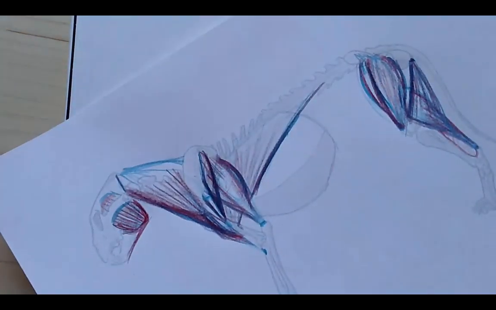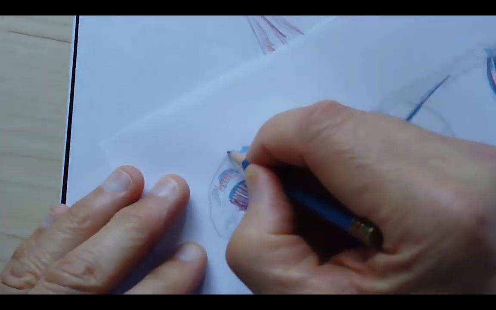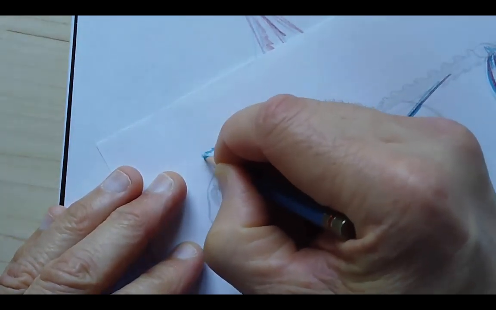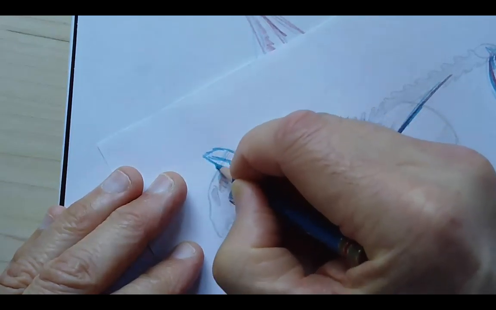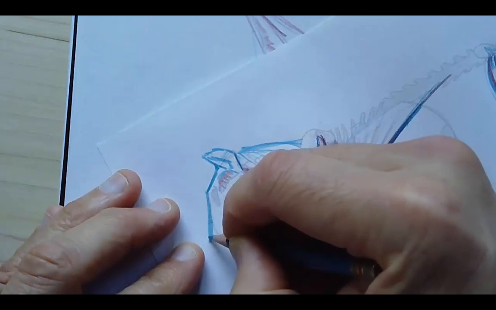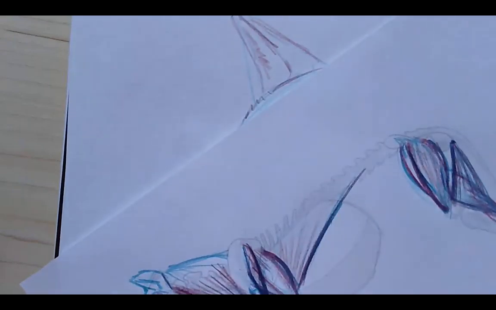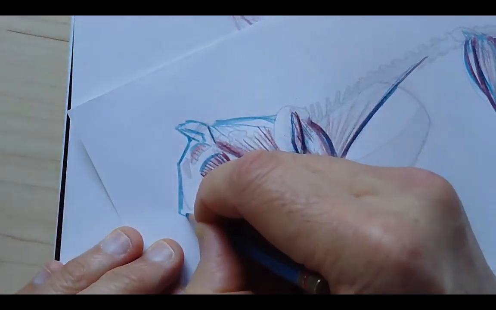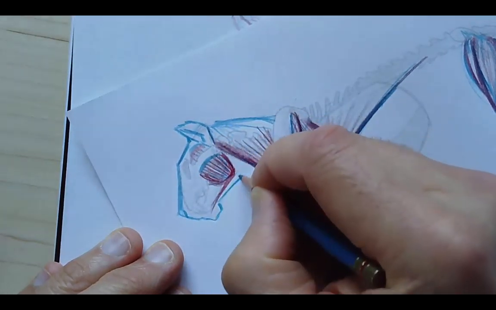Now, if I want to put skin on this, I can come here. Give this guy that big lion chin. Oops. Big lion chin. Broad lion head.